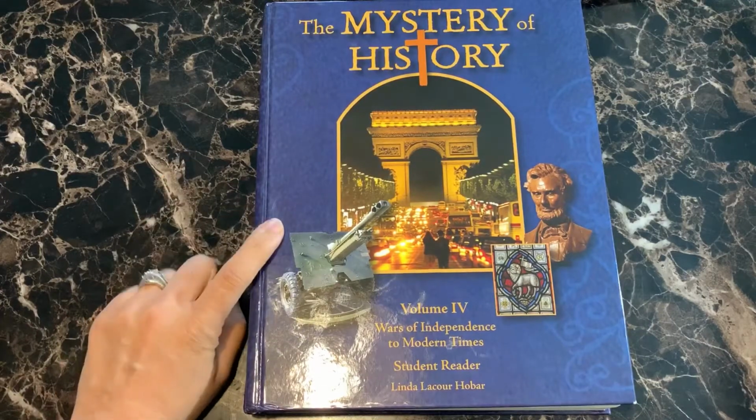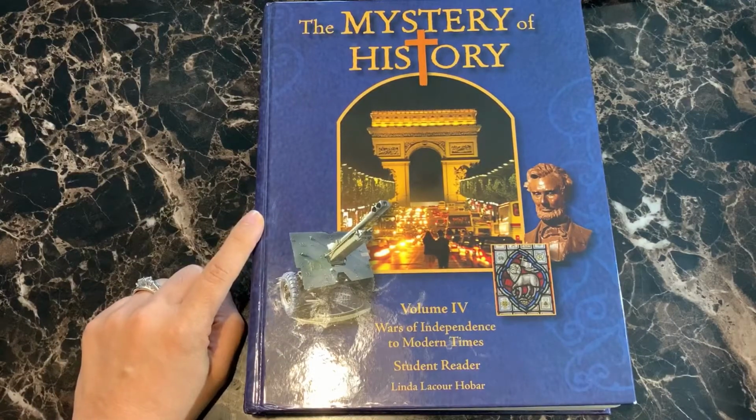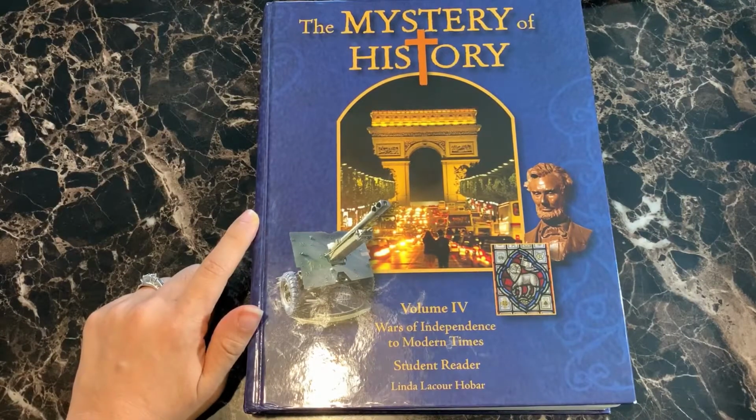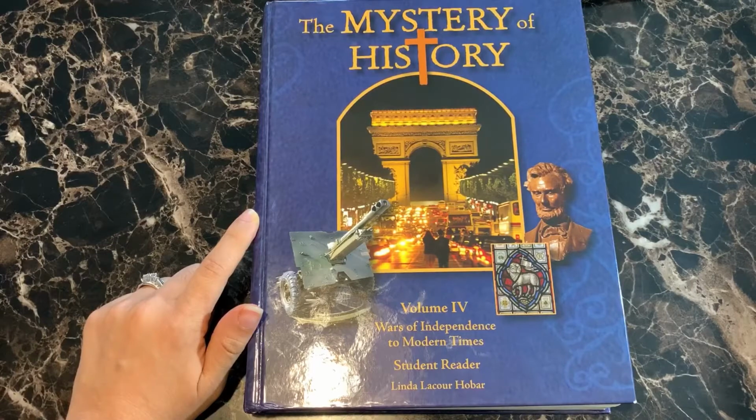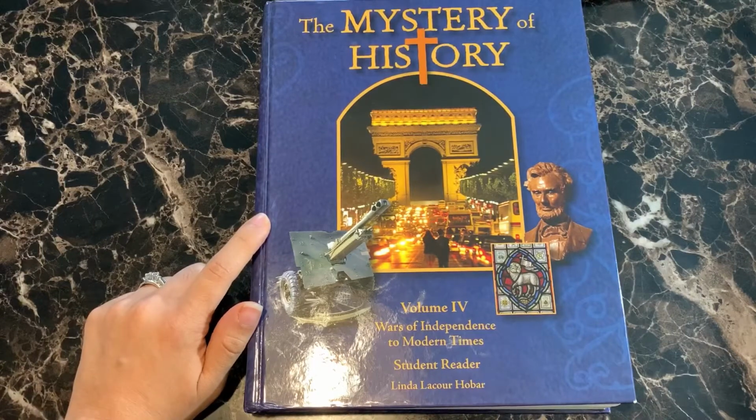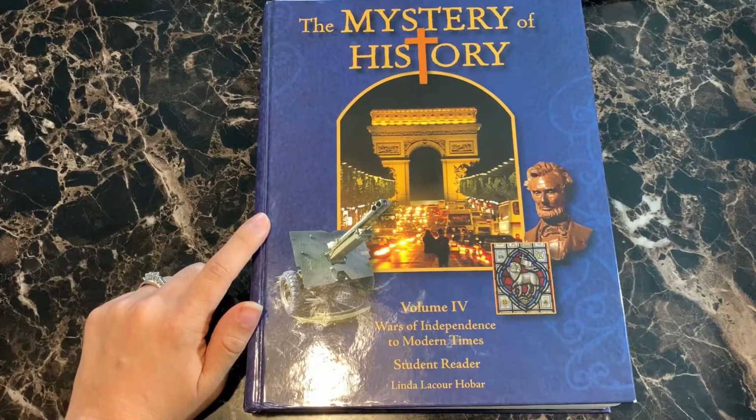But for this year, we are using this Volume 4 with our 7th grader as well as our 5th grader. I will say that the author of this curriculum, Linda Lacohobar, shares that Volumes 1, 2, and 3 can be used with pretty much all ages, and she has activities to go with each one. Volume 4, which is this one here, is a little bit more advanced. She recommends using it with older students, maybe middle school or high school, although she does include additional activities to be used with younger students.